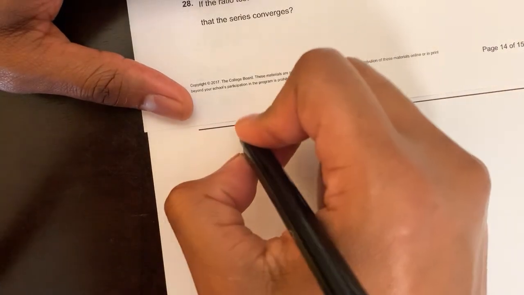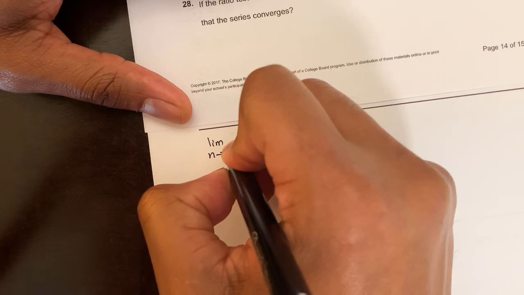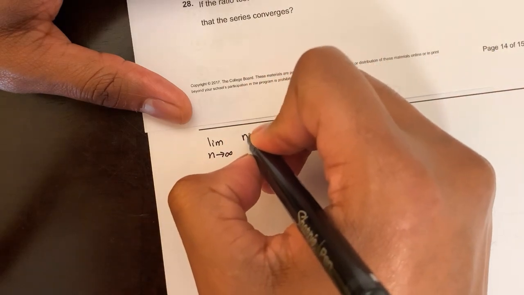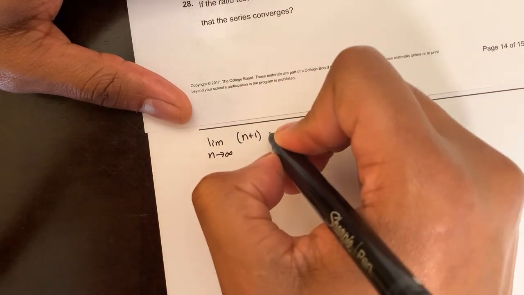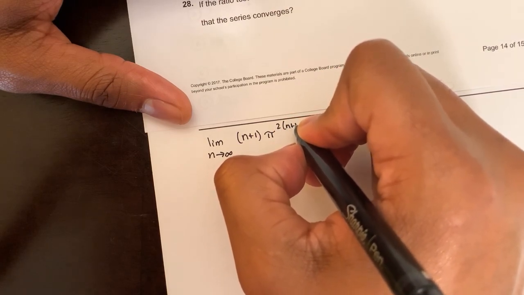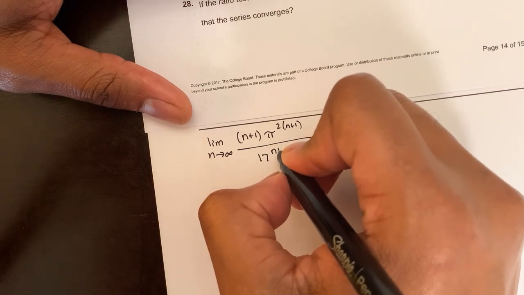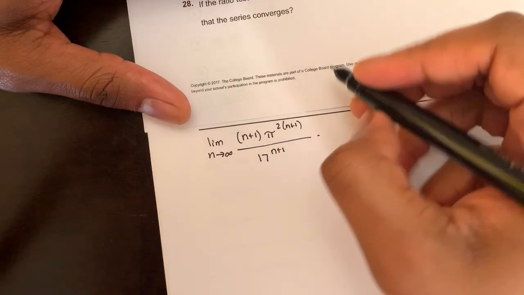We're going to just ignore the options and see what work we get. So we have the limit when n goes to infinity of n plus 1 times pi to the 2 times n plus 1 over 17 to the n plus 1. And then we multiply by the reciprocal.